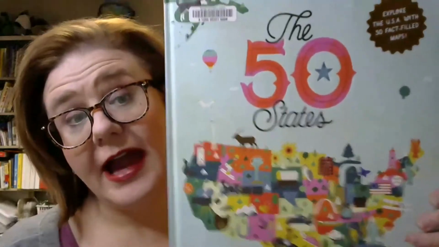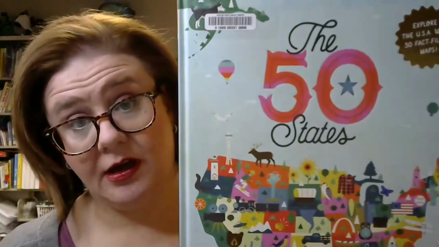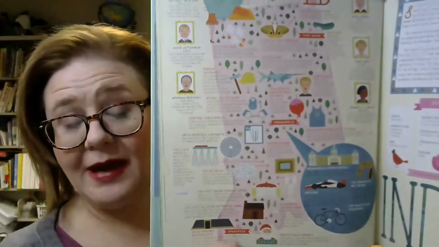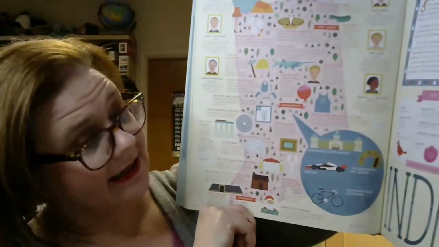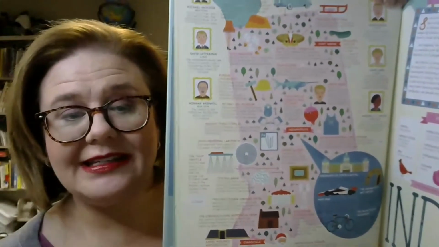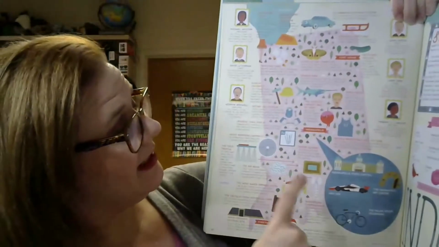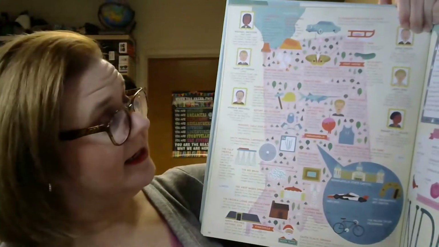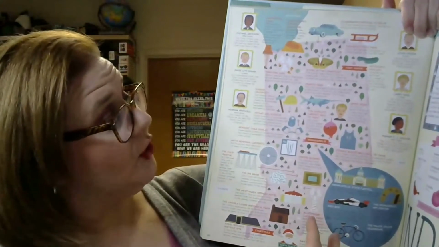So here we have another atlas, which again is a book of maps that can be found in the children's department. And this atlas is a great example of thematic maps. So this is an atlas of the United States, and each map is a thematic map of a particular state. This is the map of Indiana. And you can see it is thematic in that it's going to tell us some interesting information about the different facts related to this map.